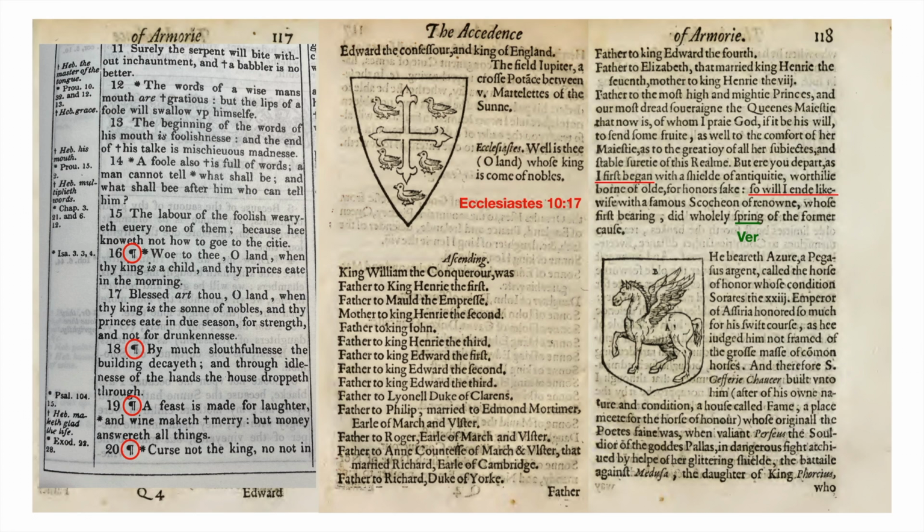If we then compare the difference from the verse given in the antecedents, well is thee, O land, whose king is come of nobles, to that of the 1611 King James Bible. Blessed art thou, O land, when thy king is the son of nobles, and thy princes eat in due season. Well, you've just seen a season, the season of spring, or the.